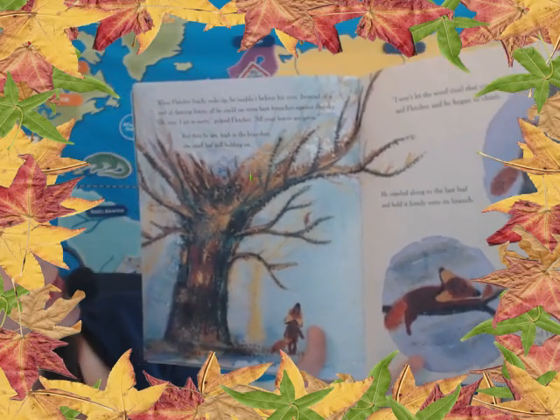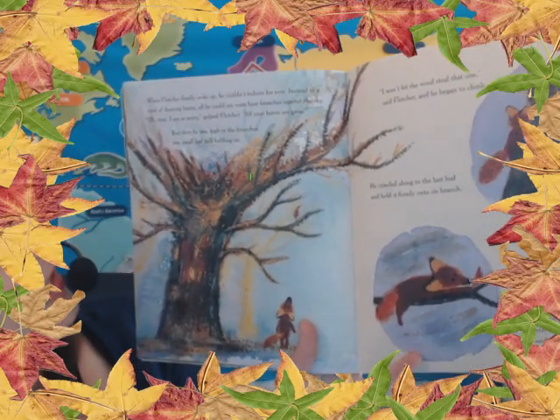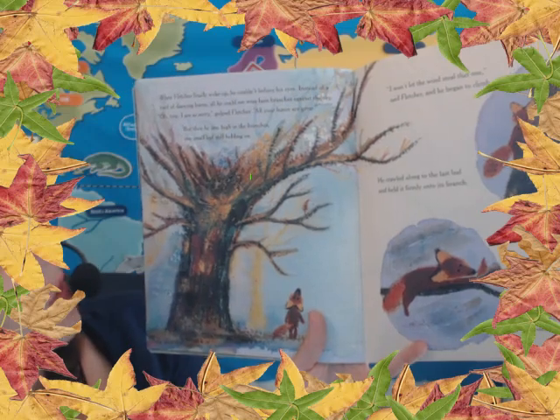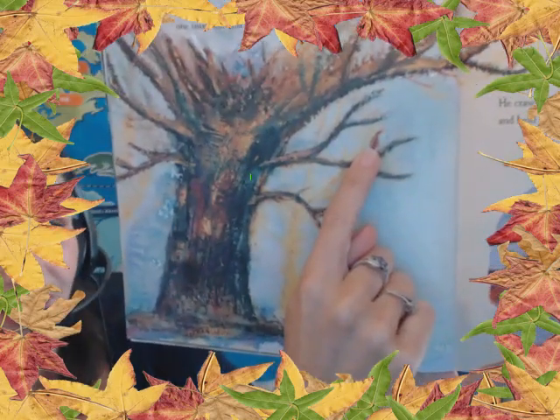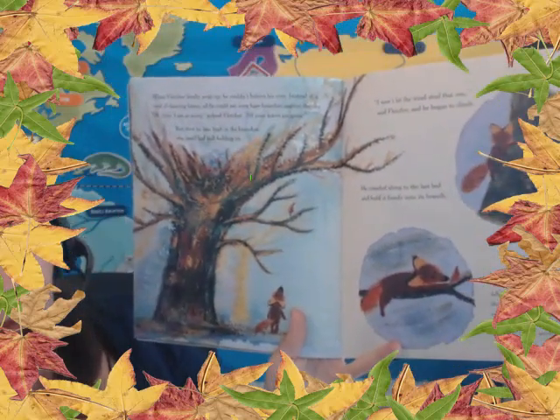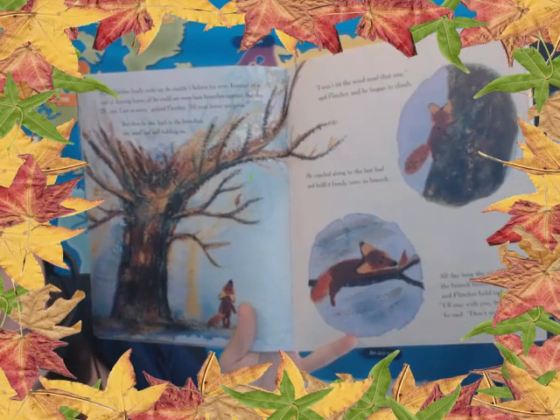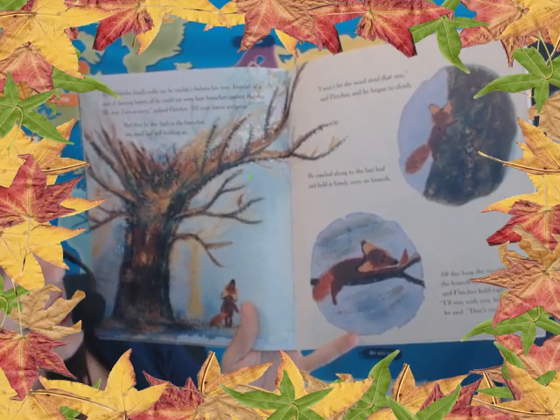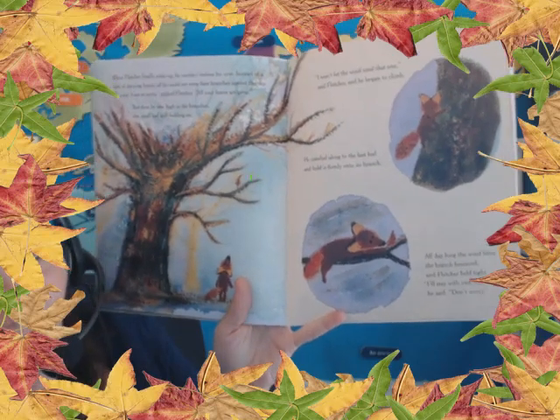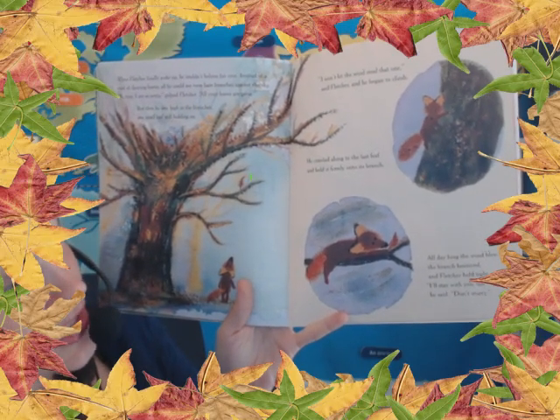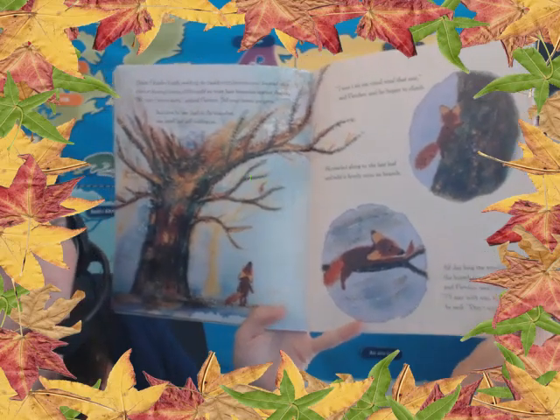"Oh, tree, I'm so sorry," gulped Fletcher. "All your leaves are gone." But then he saw high in the branches one small leaf still holding on. "I won't let the wind steal that one," said Fletcher, and he began to climb. He crawled along to the last leaf and held it firmly onto its branch. All day long the wind blew, the branch bounced, and Fletcher held tight. "I'll stay with you, leaf," he said. "Don't worry."